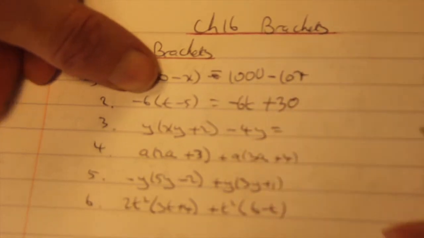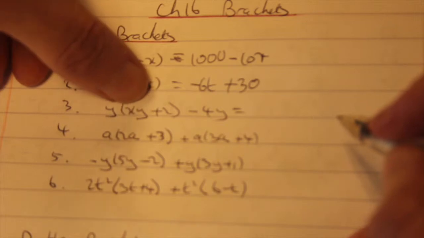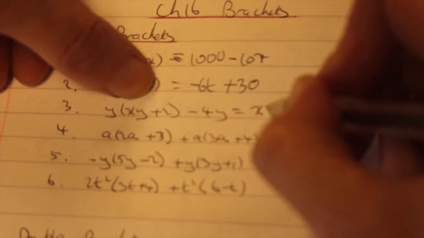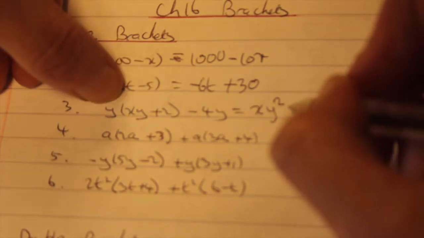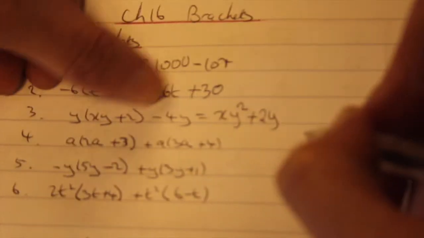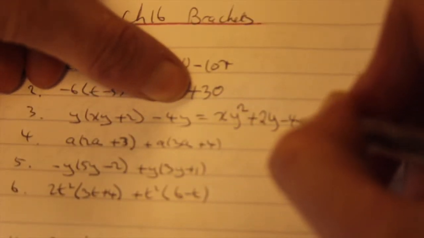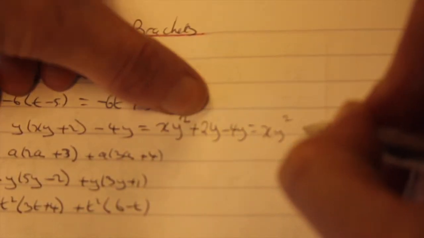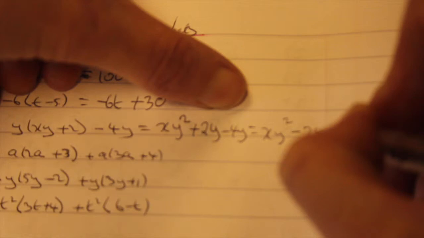Number 3, multiplying that through, y times xy. Do it alphabetically. So x, then y times y is y squared. Now I'm going to do y times 2, that's positive 2y, so number then letter. Minus 4y is just sitting at the edge. And then just tidying that up, x, y squared, 2y minus 4y is minus 2y.